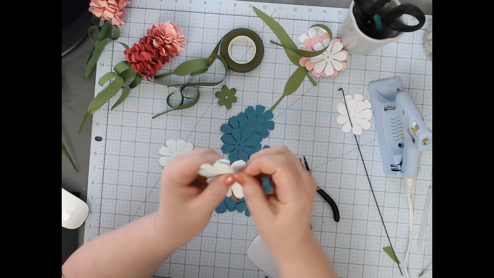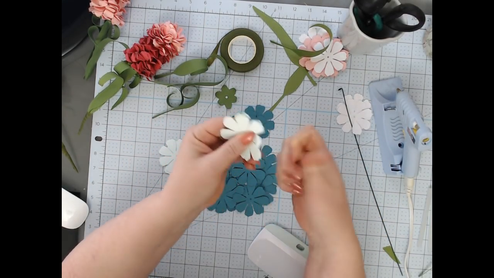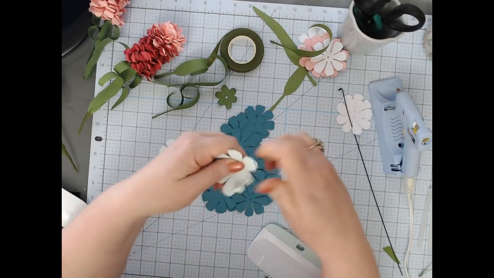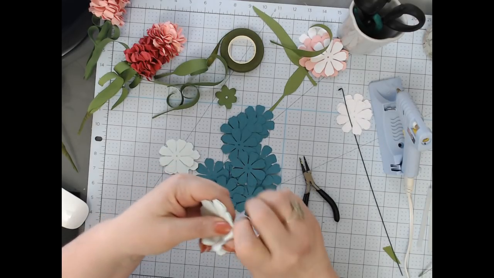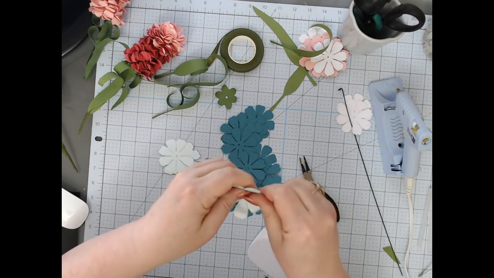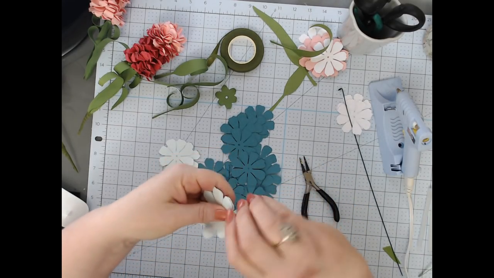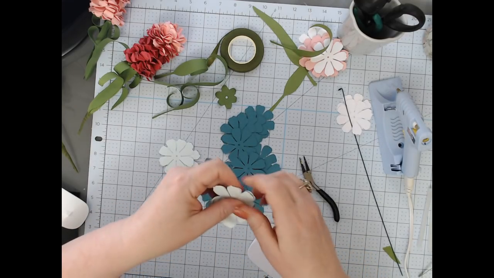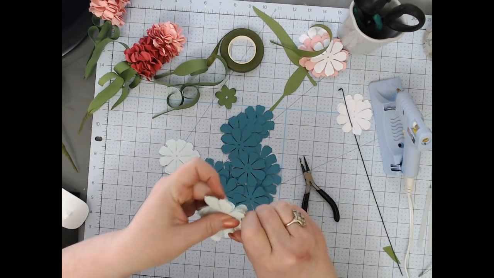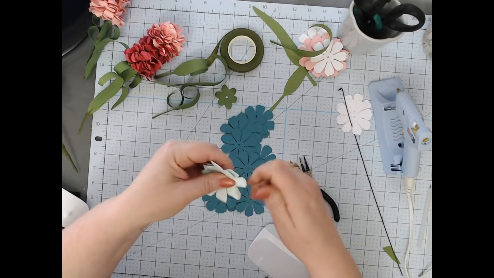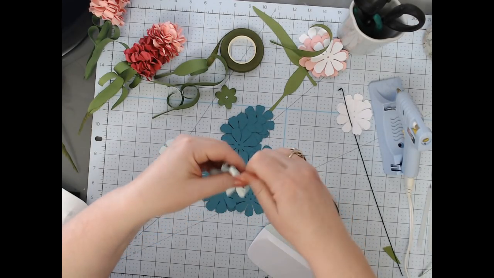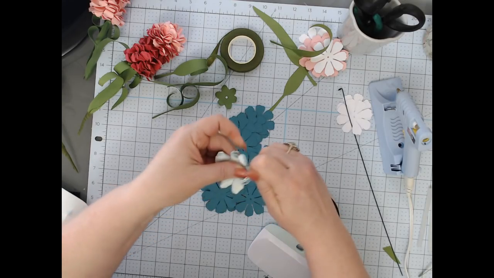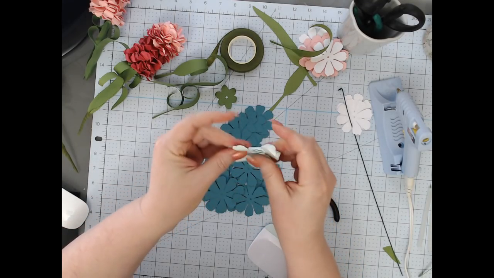And you're just going to take and start mashing up the petals. Yep, I did that. You guys saw me. I just destroyed that paper, right? But you're just going to start bending them up, whichever way you want to do it. Doesn't really matter. But I just did a stack of them.